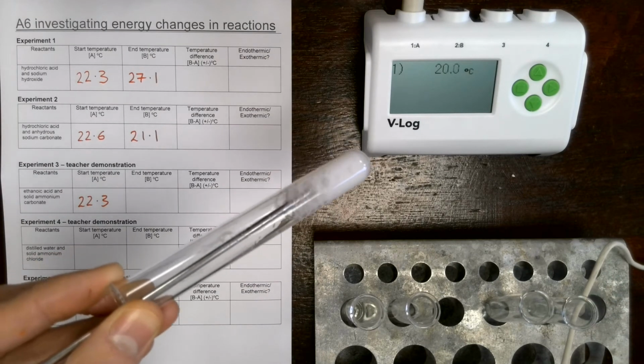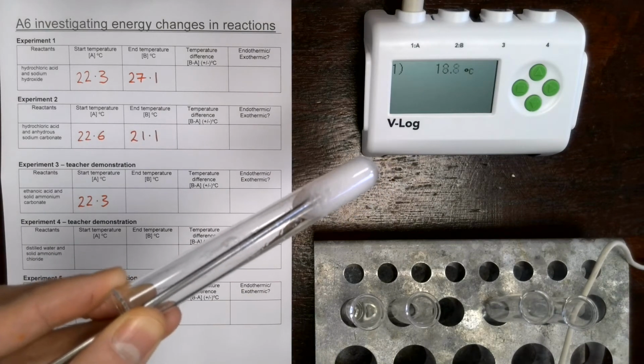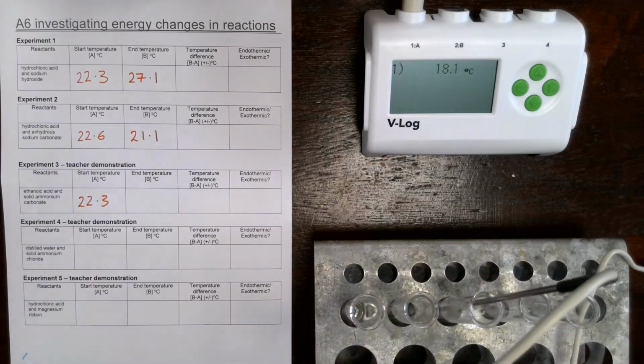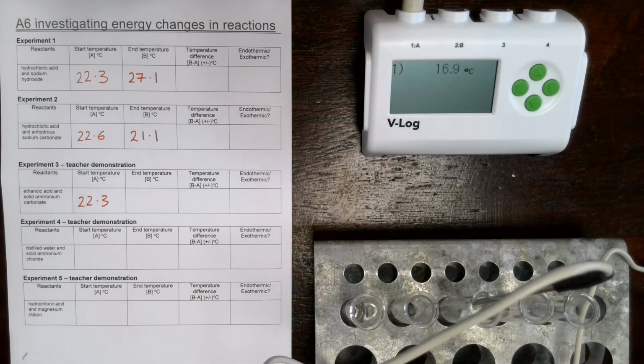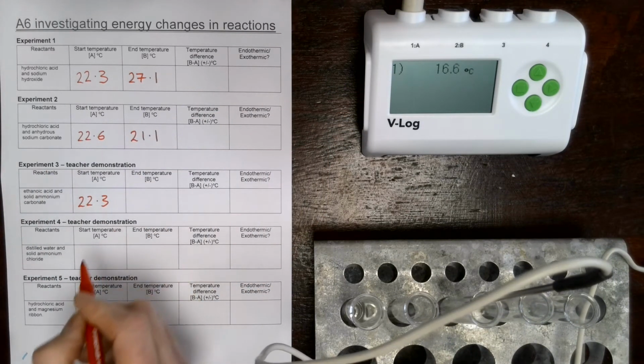Okay, we can see lots and lots of bubbles. It's a carbonate, so we should be getting some carbon dioxide there. Let's try and have a look at our temperature on our sensor. 17.1, 16.9 and so on.